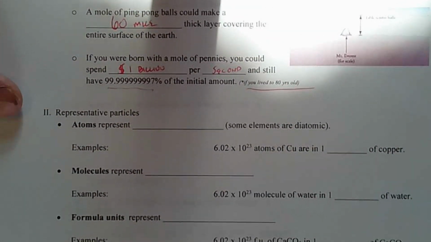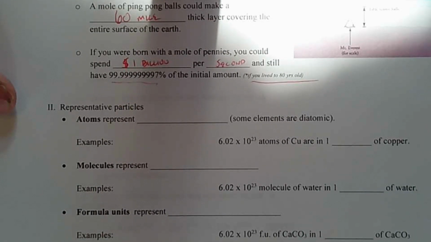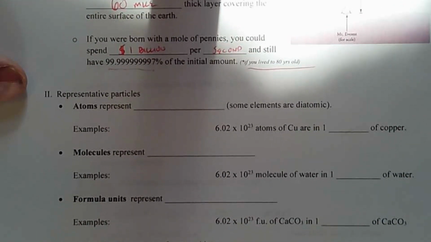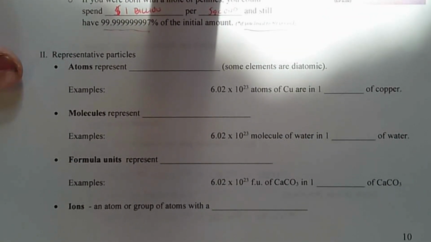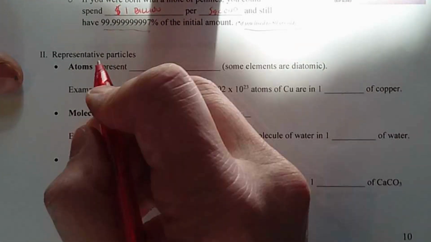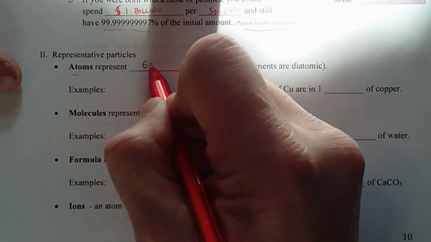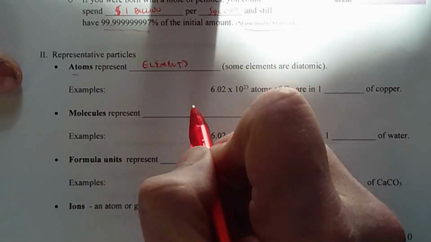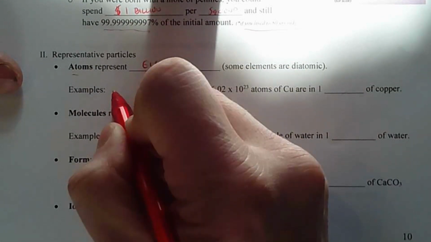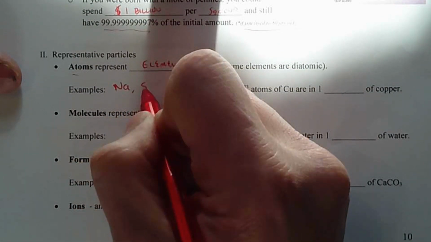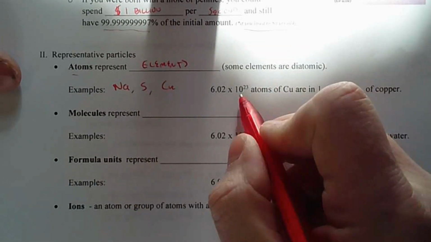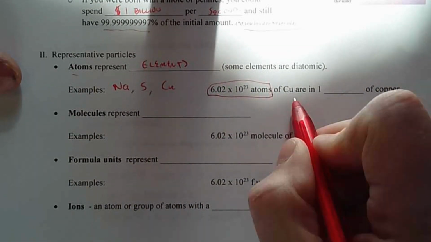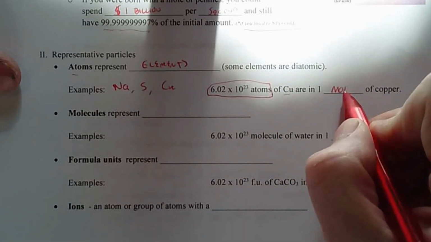Now, when we're using a mole, it represents particles. And there's a bunch of different particles depending on what type of material you're referring to. So atoms represent elements. That would look like sodium, sulfur, copper. If you have this many atoms of copper, you'd have 1 mole of copper.